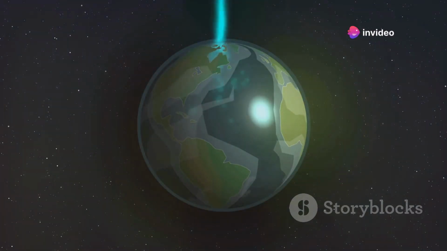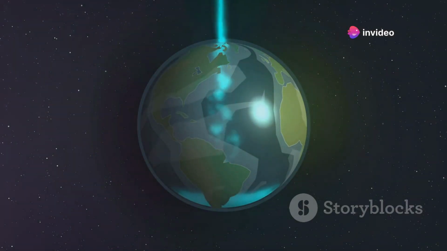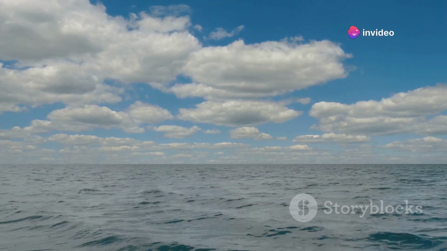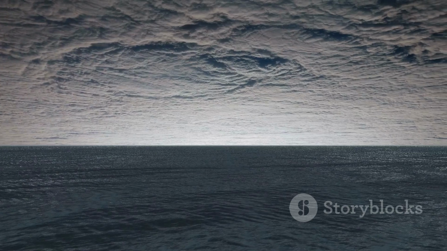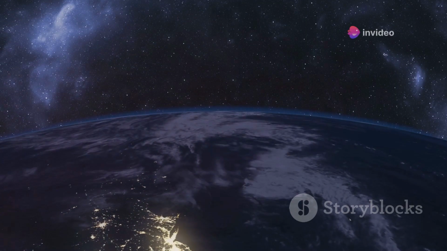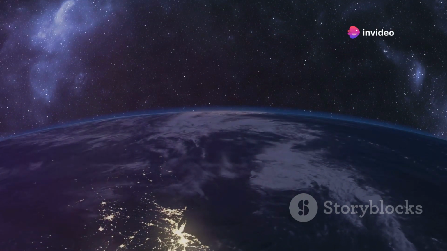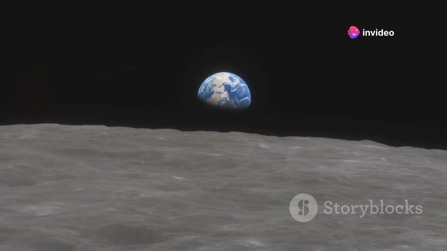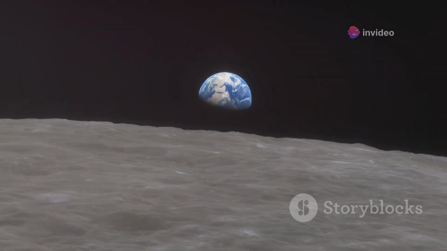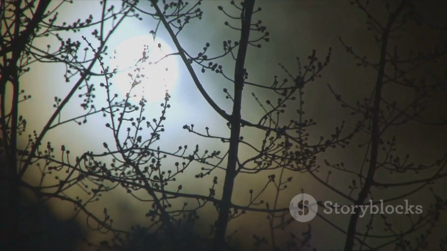The moon also affects ocean currents. These currents play a crucial role in distributing heat around the globe. Without the moon's influence, these currents could change. This could lead to more extreme weather events. We might see more frequent and intense hurricanes, droughts, and floods. Areas that are currently temperate might become unbearably hot or cold. It's a stark reminder of how the moon helps maintain Earth's delicate climate balance.